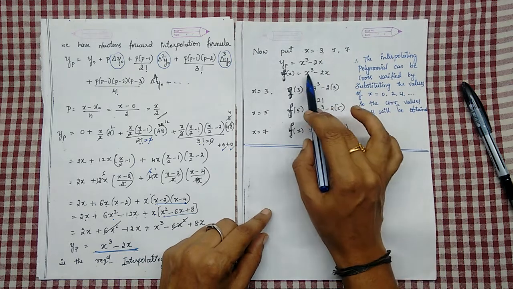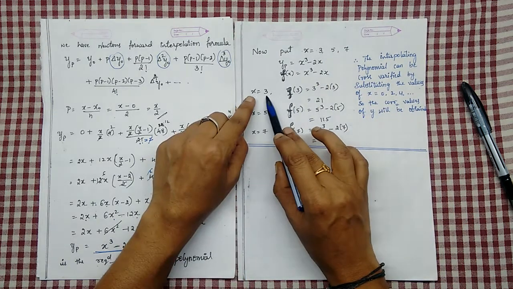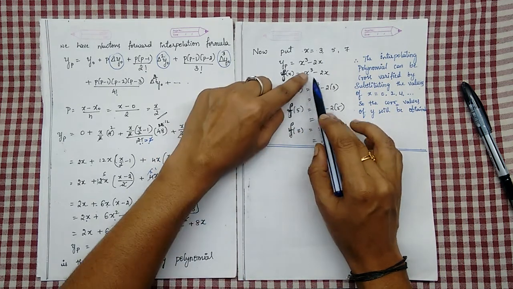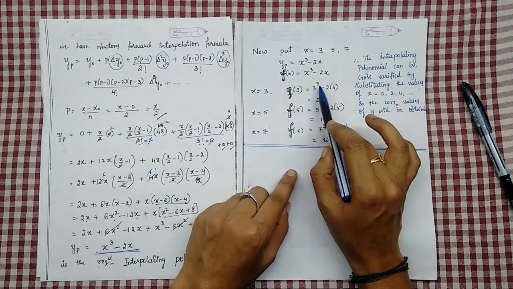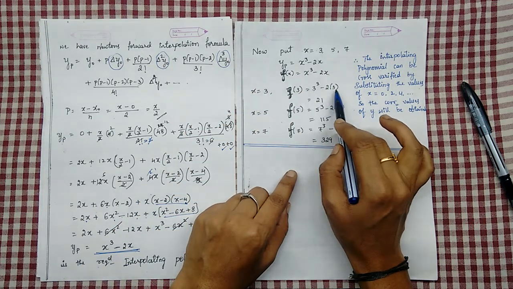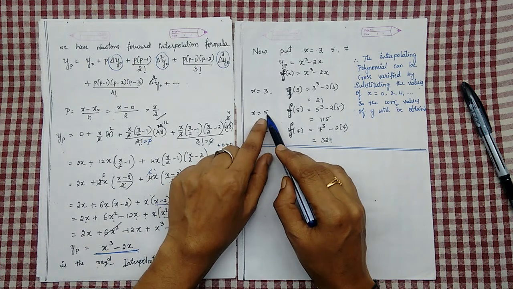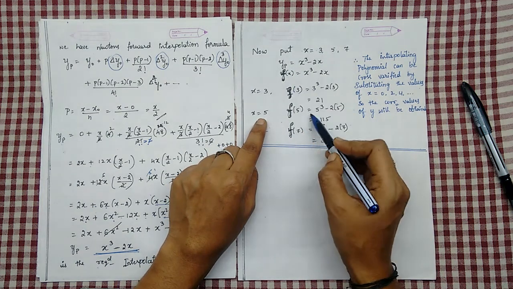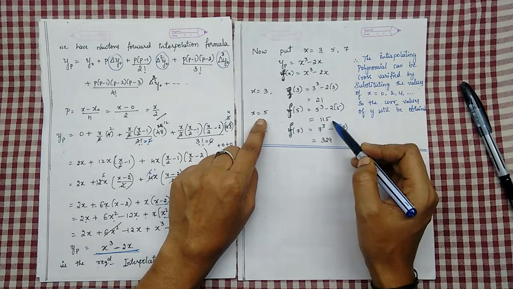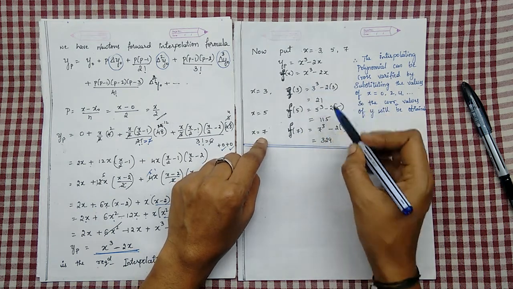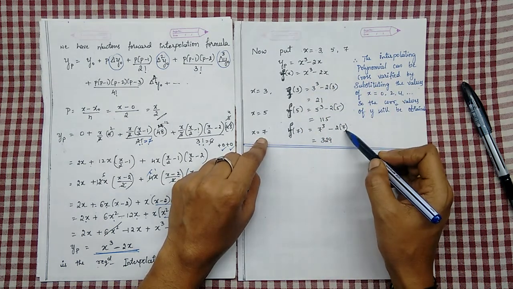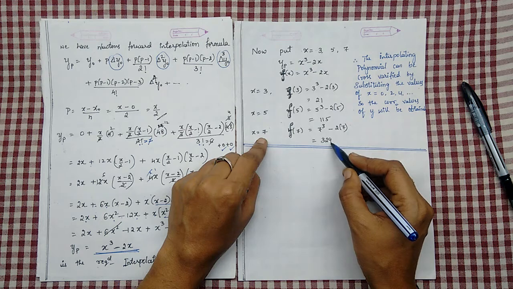Okay. So for this polynomial, in the first case I have put x is equal to 3, f of 3 is equal to, in place of x it is 3, 3 cube minus 2 into x plus 3, 3 2s are 6, 3 cube is 27, 27 minus 6 is 21. Similarly, in place of x put 5. So f of 5 is equal to 5 cube minus 2 into 5. So you will get 115. Similarly, in place of x put 7. So when you put 7, f of 7 is equal to 7 cube minus 2 into 7. So you will get 329.